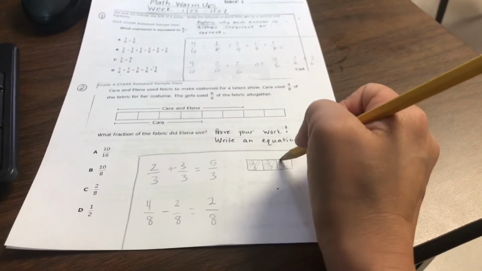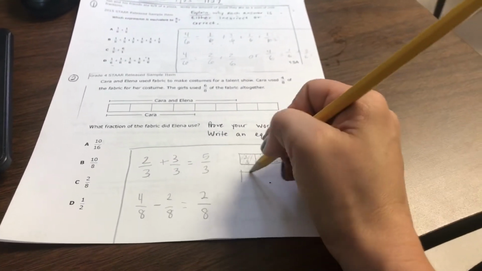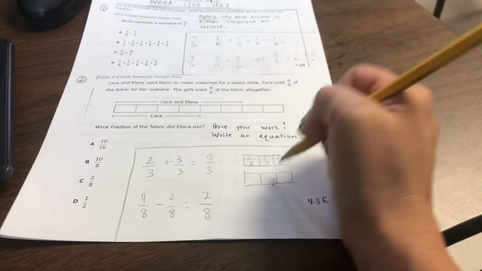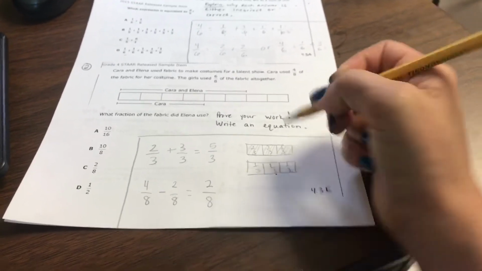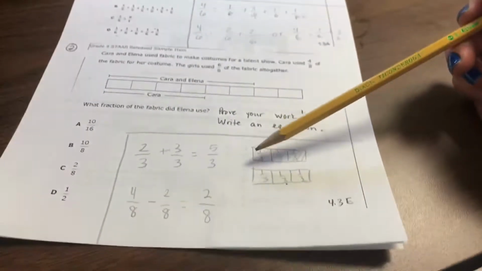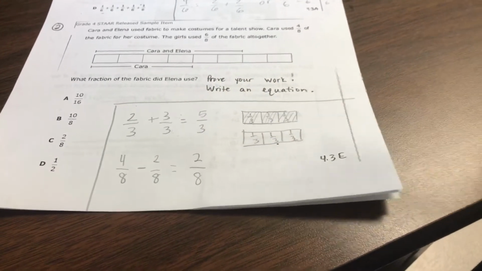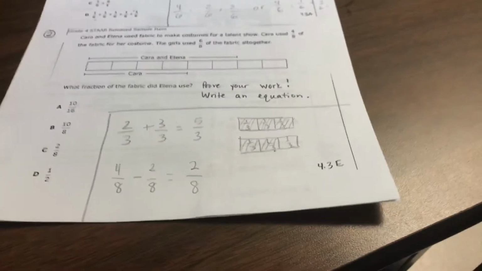I only have enough for 1 more third. So because of that, I need to make another model of thirds. I'm going to label each piece a third, because each piece is 1 out of the 3 parts of that whole. And so to model this problem, I'm taking 2/3, which I shaded over here, and I need to add 3/3, so that would be 1, 2, and 3/3.